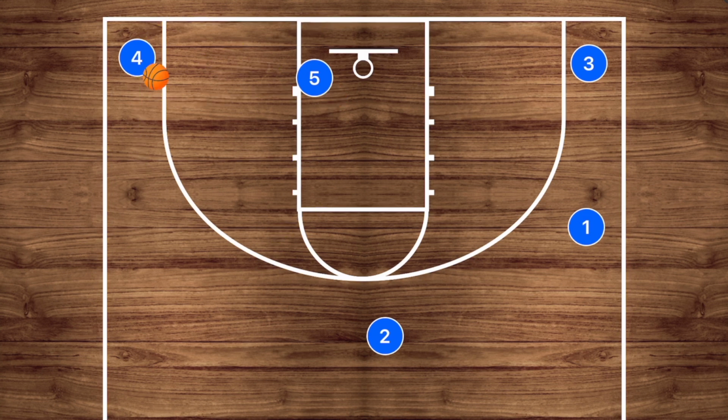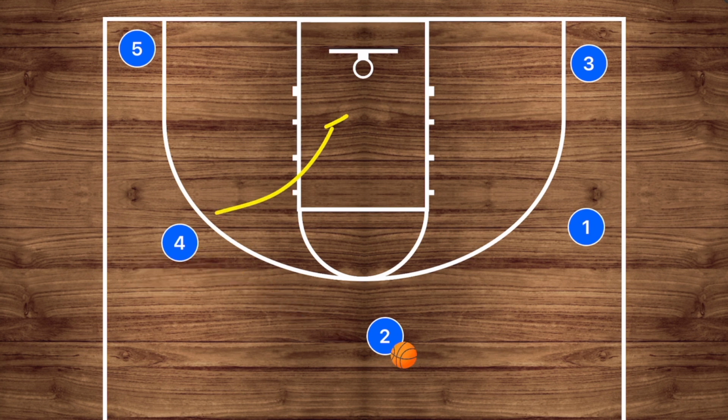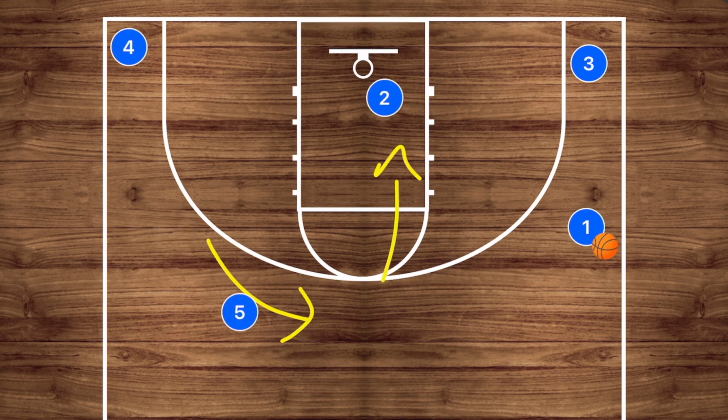Player 5 kicks it. Player 4 drives this side, for example. If he does, player 5 now fills out to that corner. Now you can continue. This is just simple rules that you can implement in this drive, kick, swing offense. Obviously, there is pass and cut, fill. Yes, these are basic offenses that you can run. Yes, pass, cut, fill. And of course, player 4 fills out, player 2.